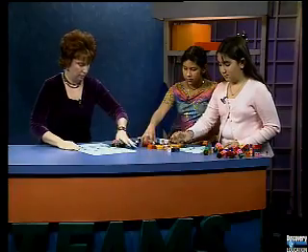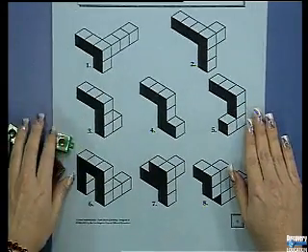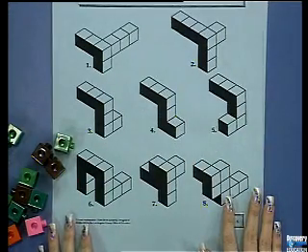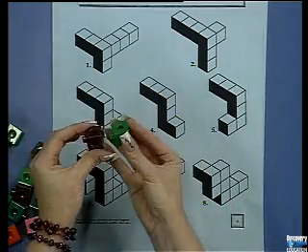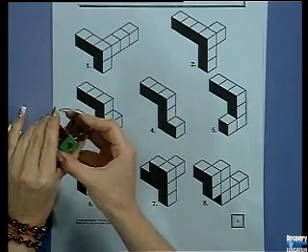Now, for our first activity, you'll be using a lot of cubes. So I need you to gather some cubes, and we'll look at our first worksheet as we're gathering cubes. Okay, here we go. Our first worksheet has 8 different pictures on it, and what we're going to have you do is use these cubes. Notice that they just snap together.